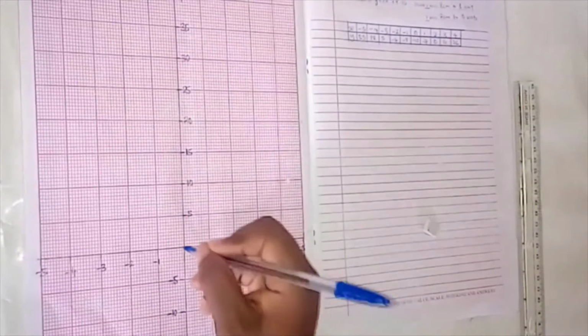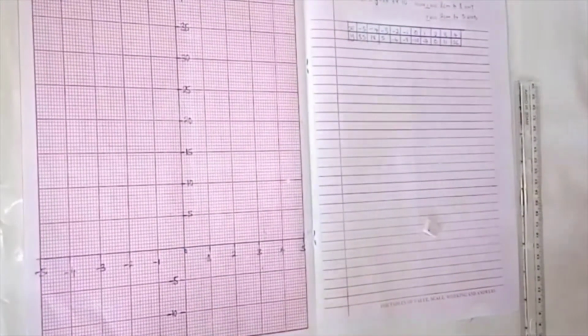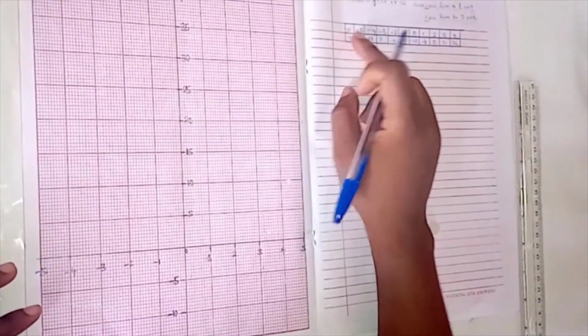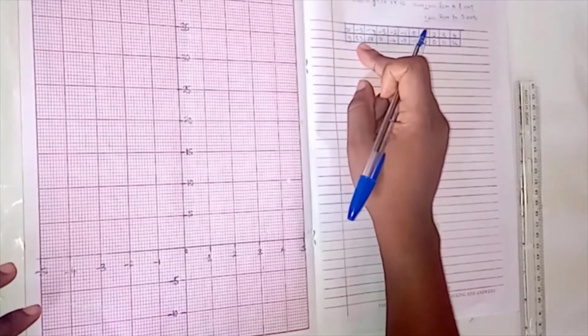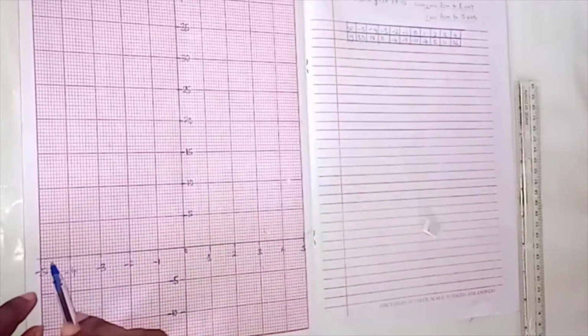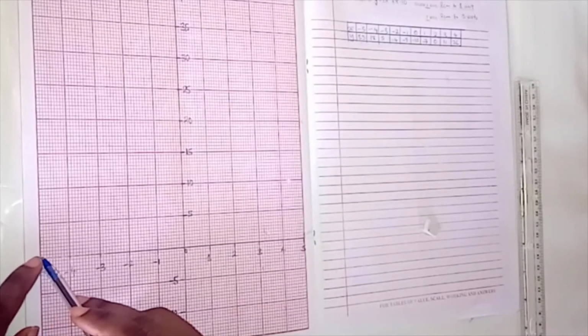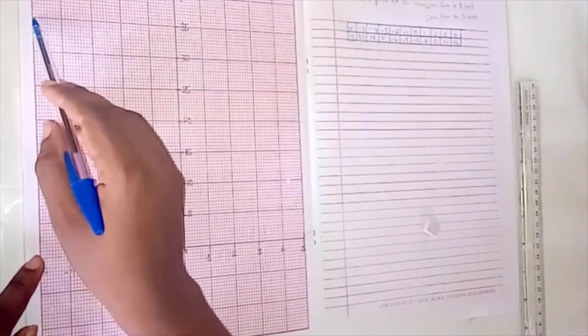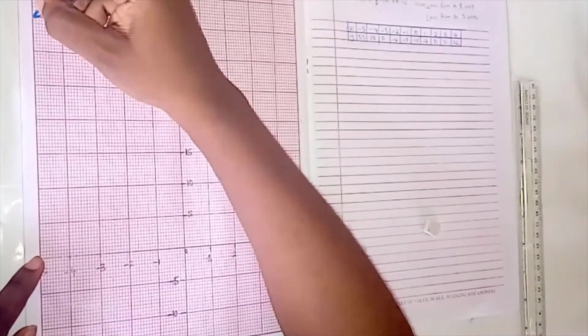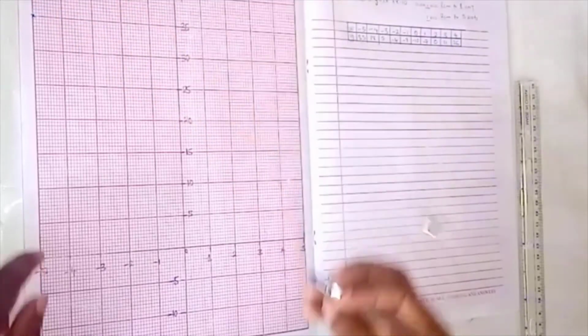So now let's plot our graph, and this is 0. It now says when x is -5, y is 35. So x is -5, y is 35. This is our first point here. So you make a star here.